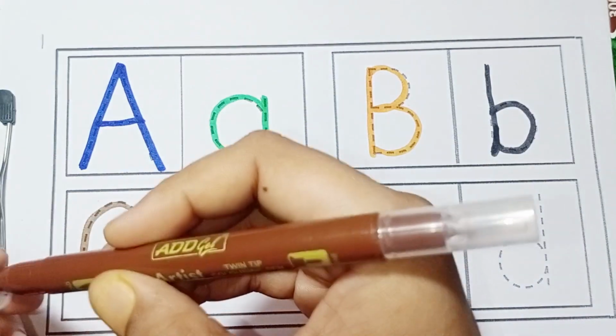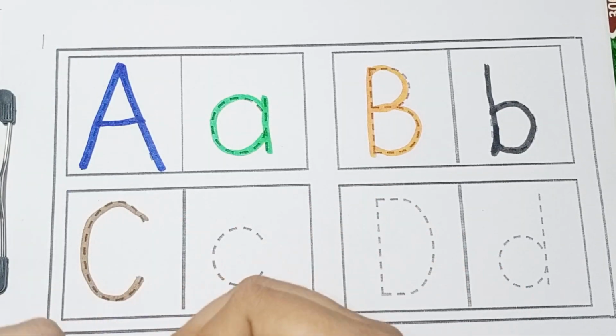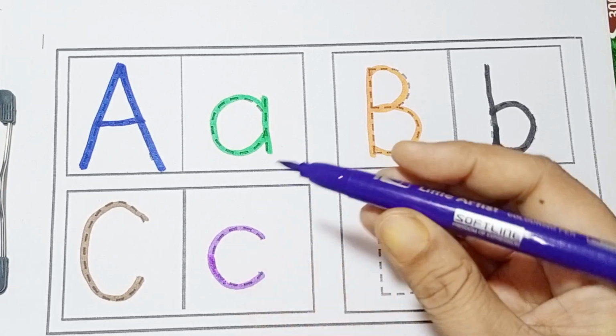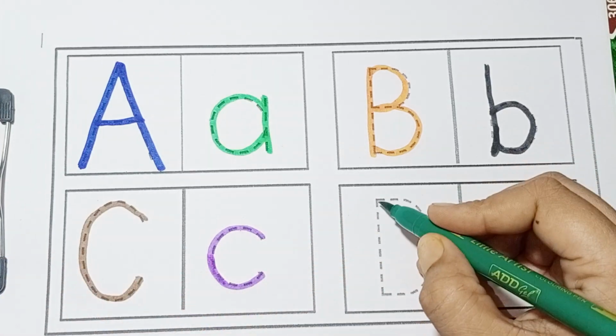C for car, C for car, C for car. C for cat, C for cat, C for cat.